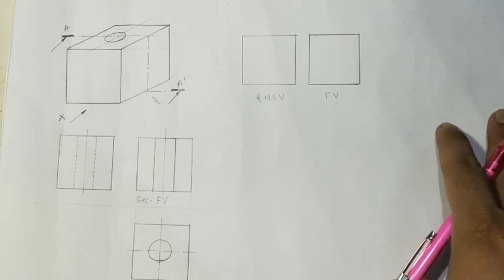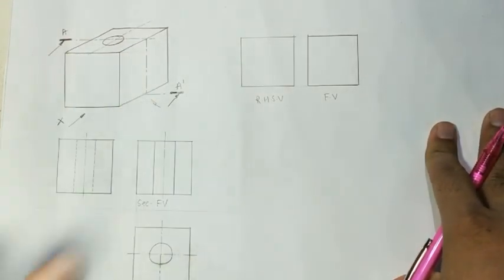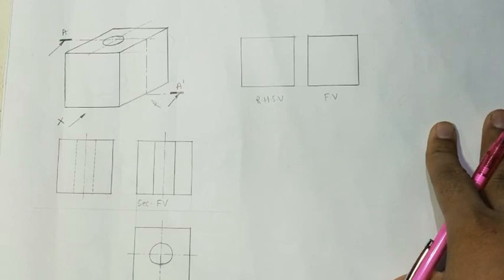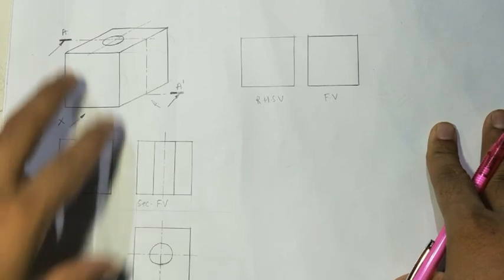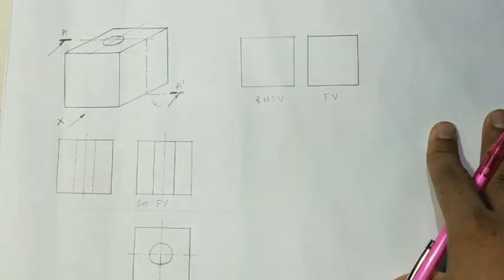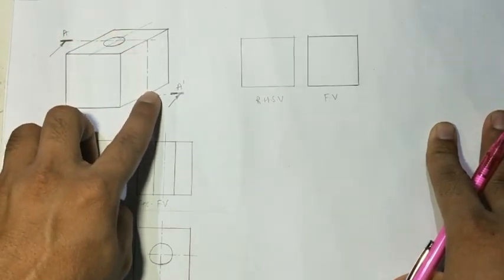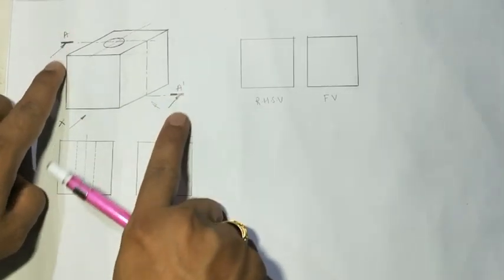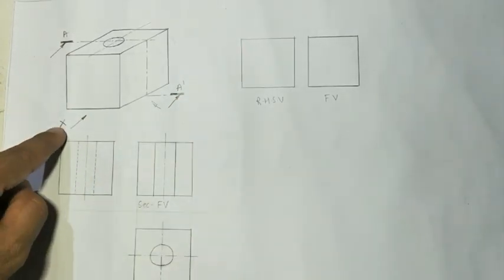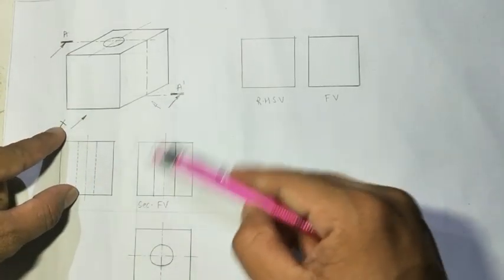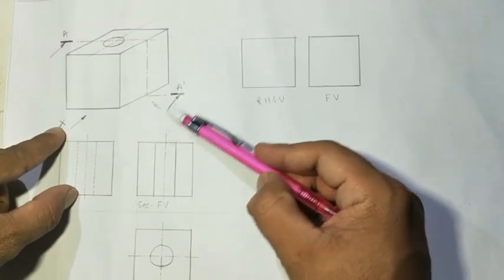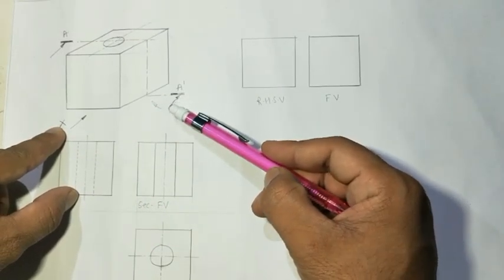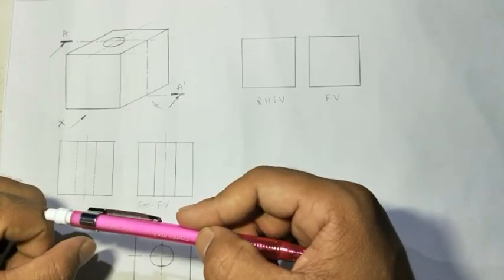So whenever we see this kind of thing in a 3D drawing, we must understand that this line is nothing but the cutting plane, where we imagine we are going to cut the object along this line, and after cutting it we are going to observe the object in this direction. X was the direction for the front view, and after cutting we have to see in the same direction. So ultimately we have to draw the sectional front view.